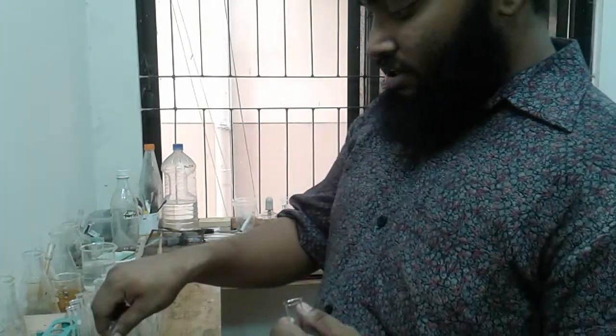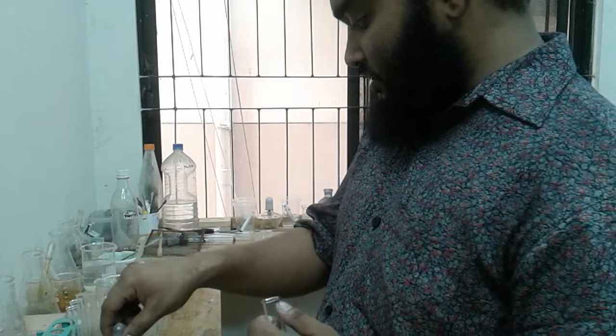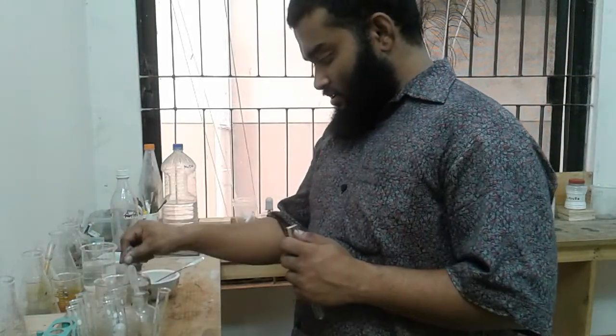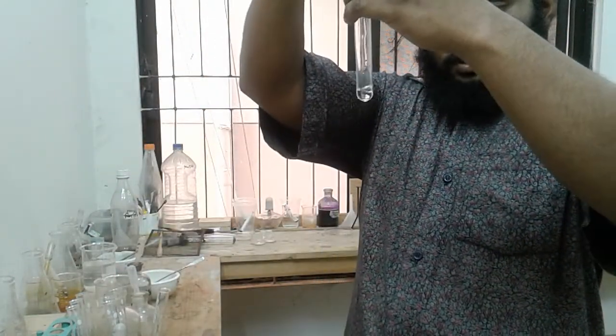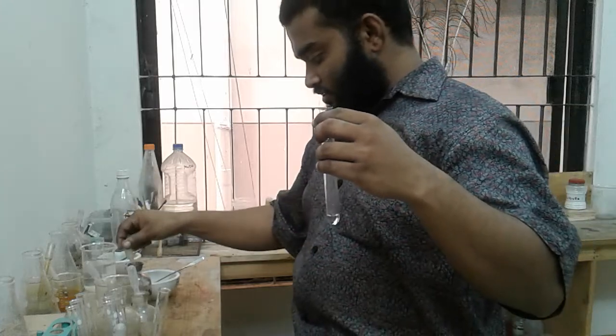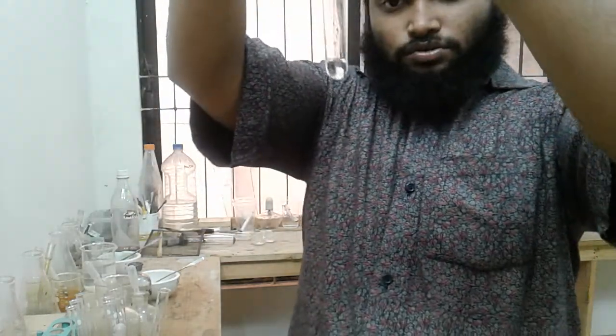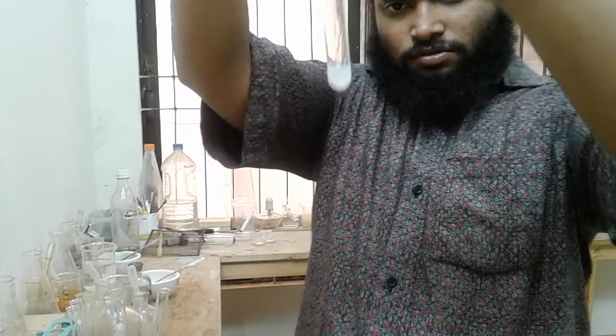Now we will be adding Fa3C with Fa3D. The two drops, 1, 2. We are getting a white precipitate here, isn't it?